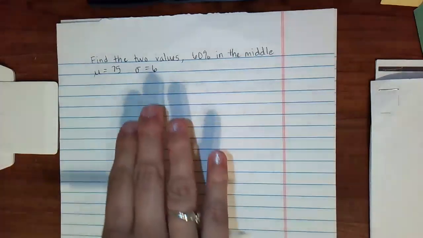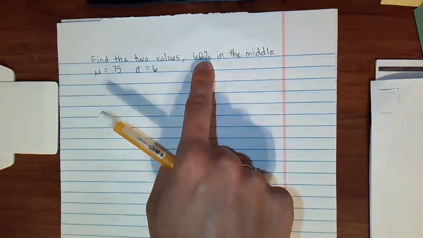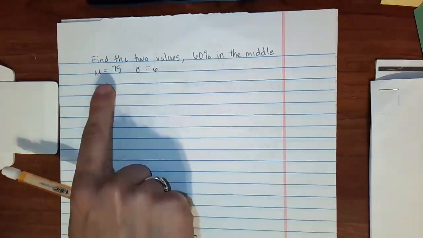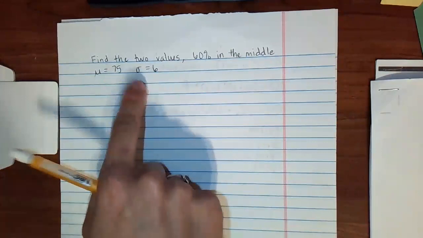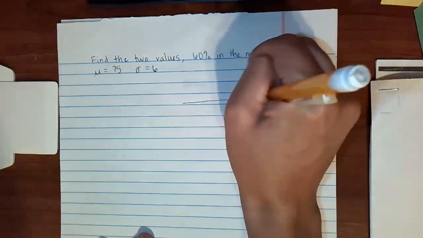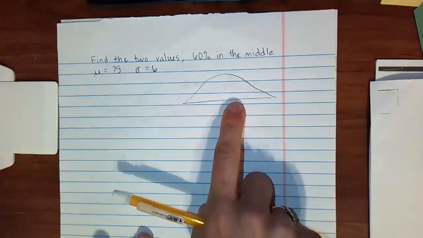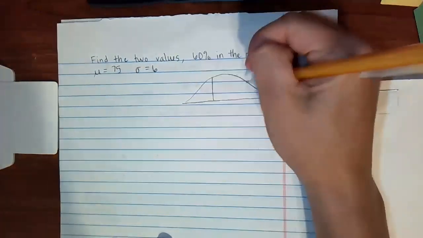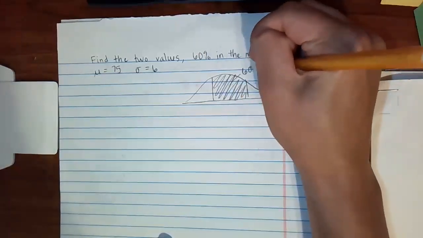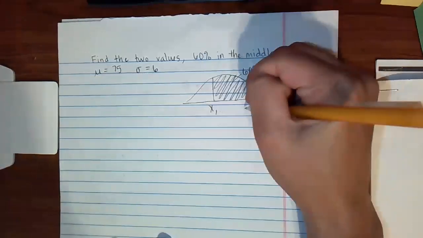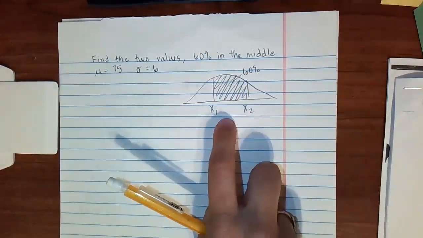So this is the gist of the problem. We are asked to find the two values where 60% of our data is in the middle. We are given a mean and a standard deviation. So I'm going to go ahead and draw a picture so you can see what this problem is talking about. So here's our normal curve, and 60% of data is in the middle. And we are asked to find the two values. Okay, so we're trying to find the data items.